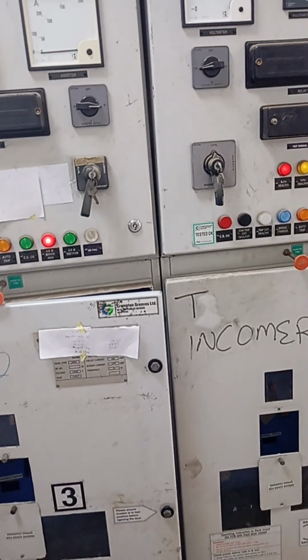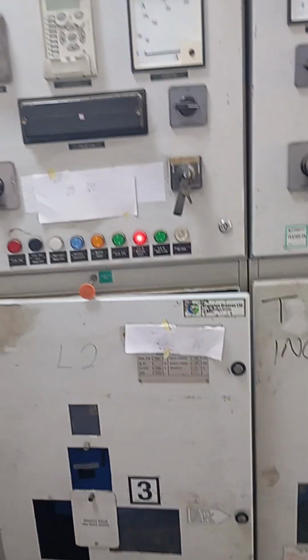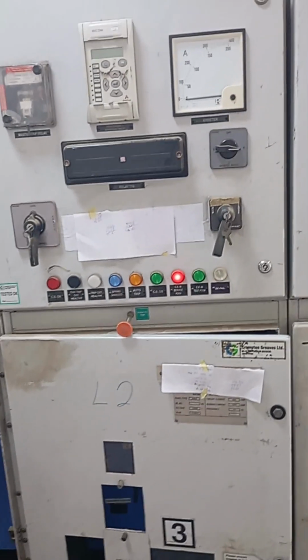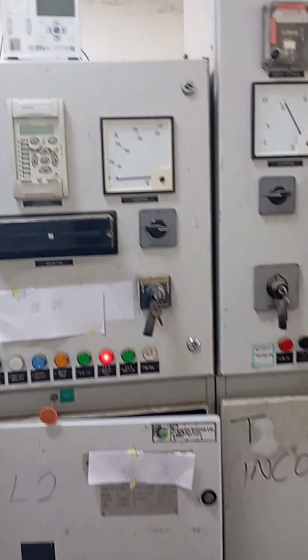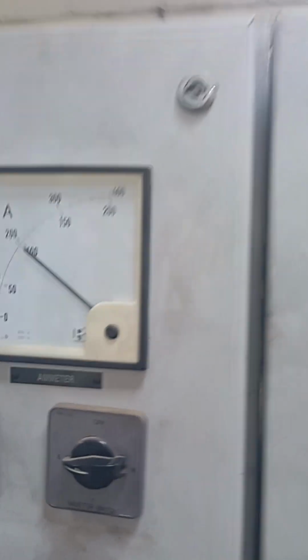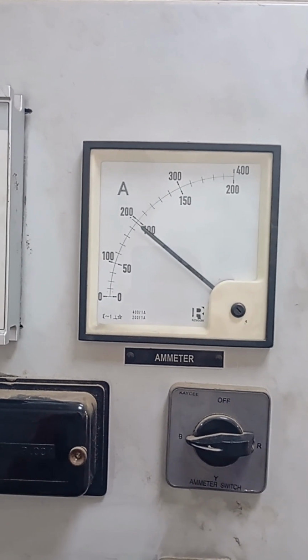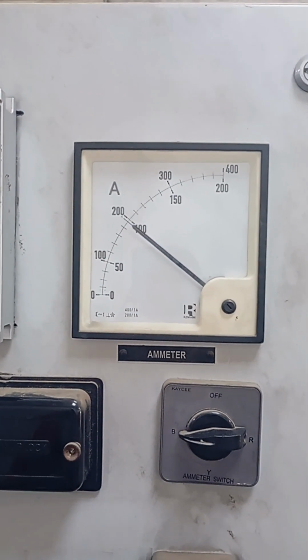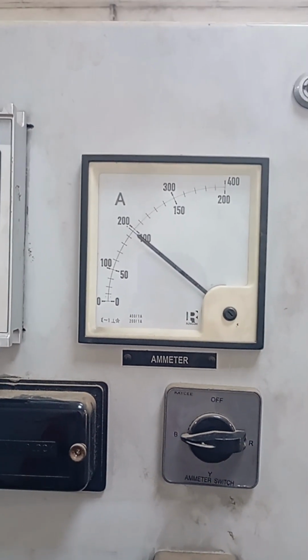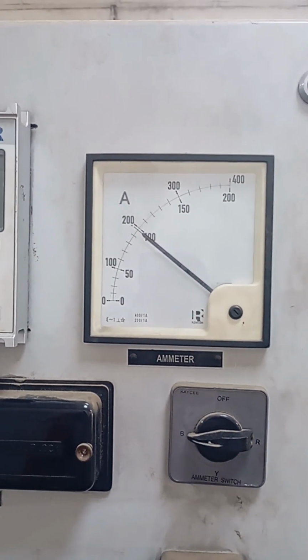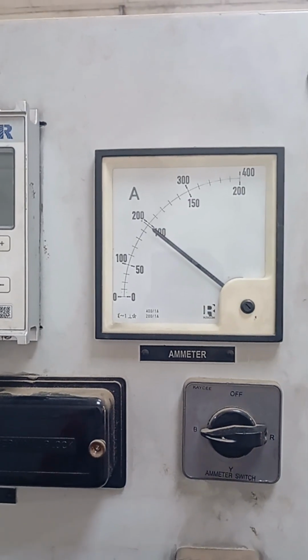Like the current I said I wanted to show you: with this one now, you can see the ammeter is peaking around 200 amps. That shows that we are giving out about 200 amps of current.